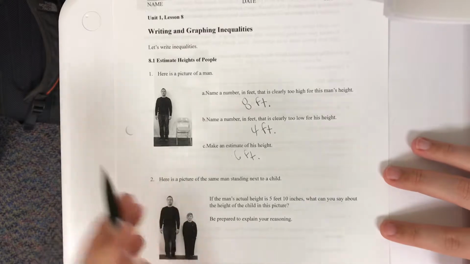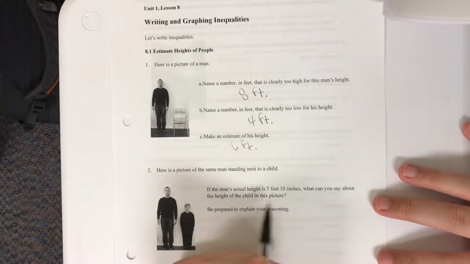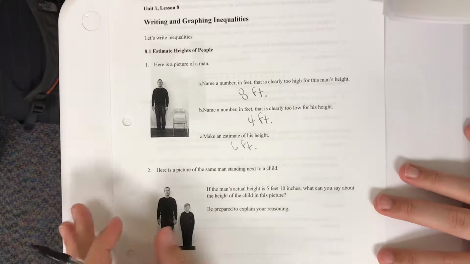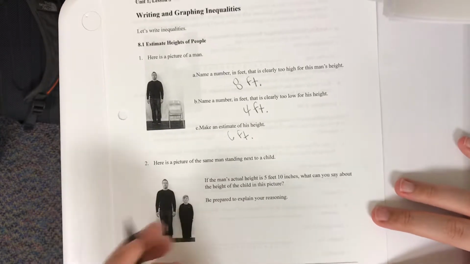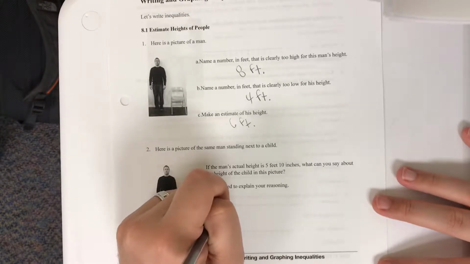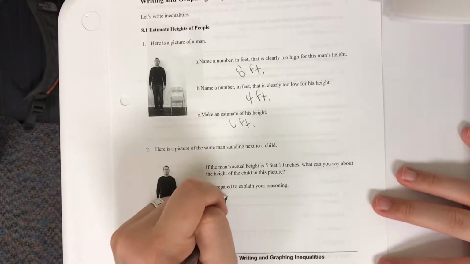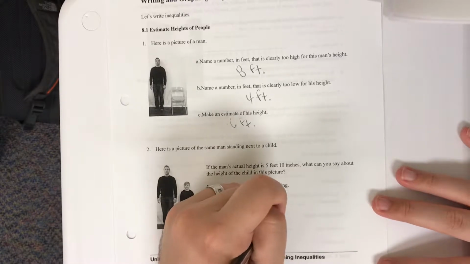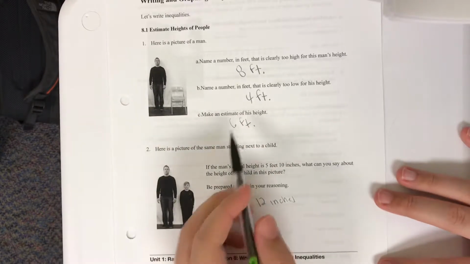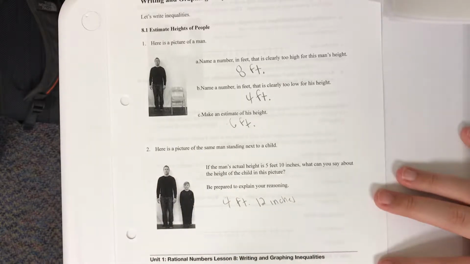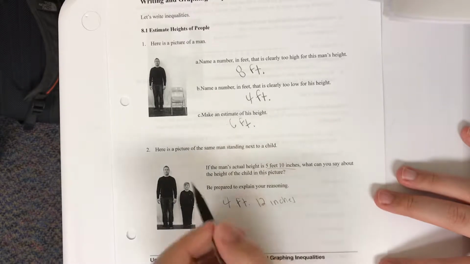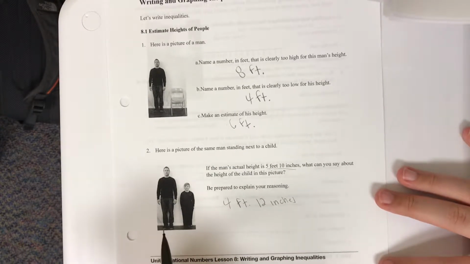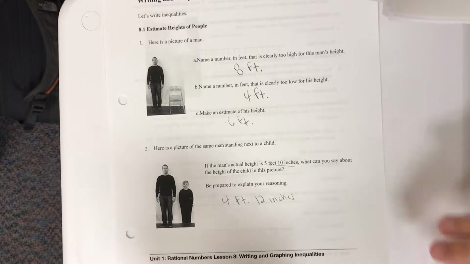Here's a picture of the same man standing next to a child. If the man's actual height is 5 feet 10 inches, which is pretty close to my estimate, what can you say about the height of the child in this picture? So the height of the child in the picture is probably less than 6 feet, so maybe 4 feet 12 inches, because he has to be less than 6 feet, also less than this 5 feet 10 inches. So I apologize for that. This is about reading. So 5 feet 10 inches, so that is less than that, and so the child's height should be less than the height of the man.